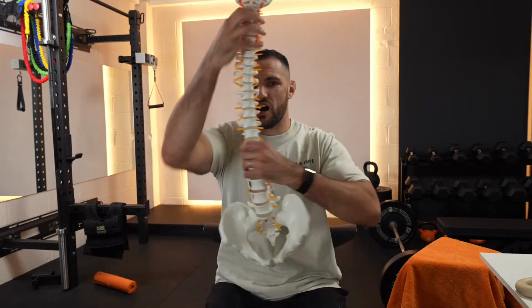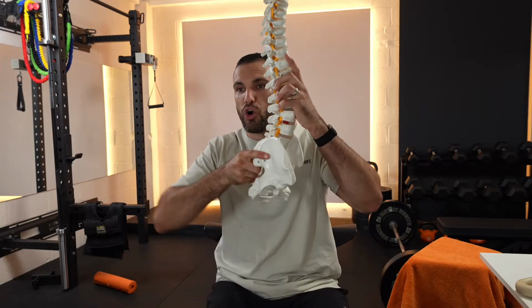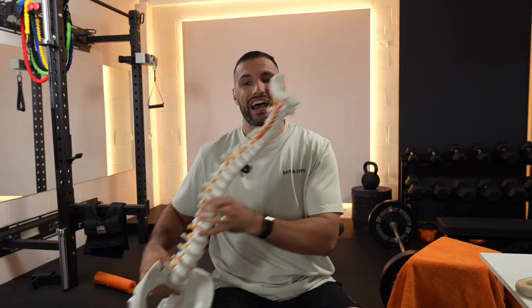When you're sitting in the car, there's more forces pulling you into that position, which loads the disc more. Whereas when you're sat more relaxed at home, you don't have those same factors at play, those same pulling forces at play, and therefore it's not quite as bad, quite as quickly.